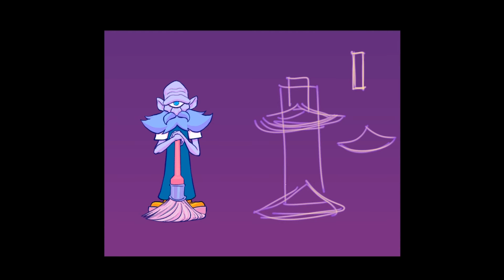So even his pants flare out, even his sleeves, and his arms are pretty straight. He's only got one eye, but that's kind of the shape I think of with him.